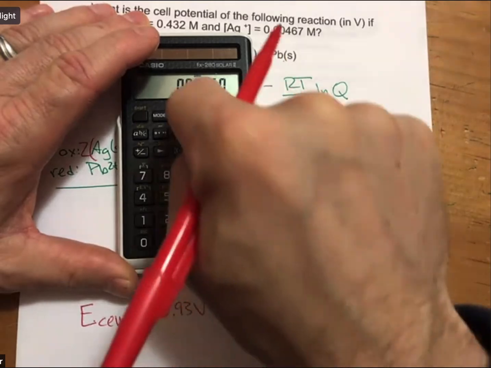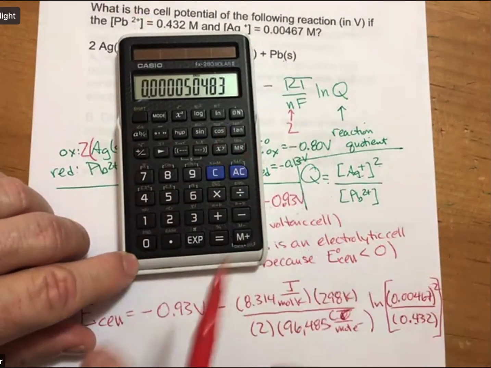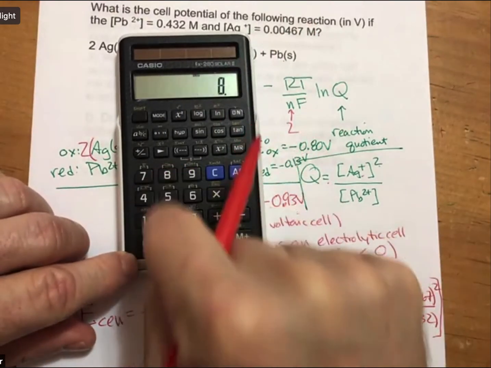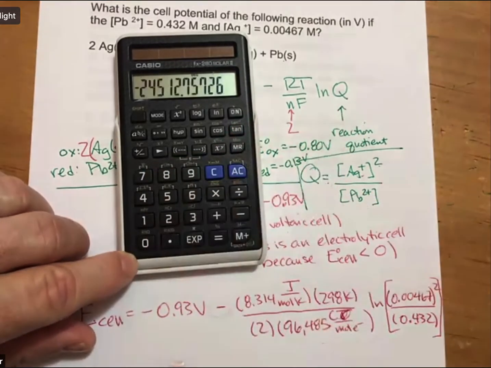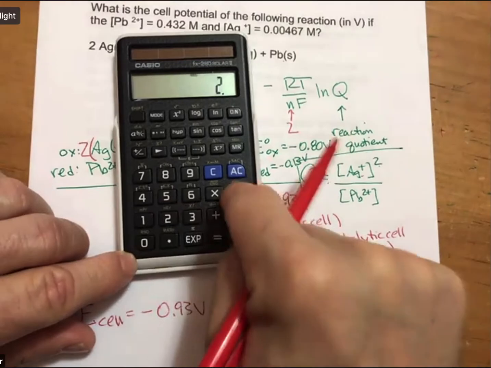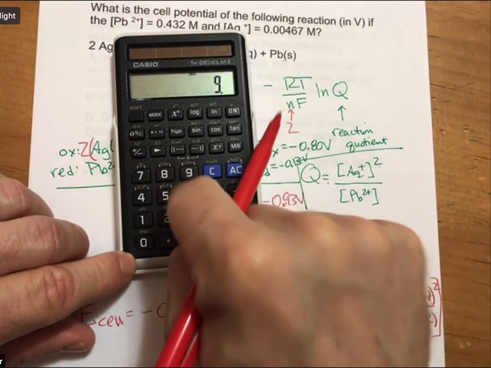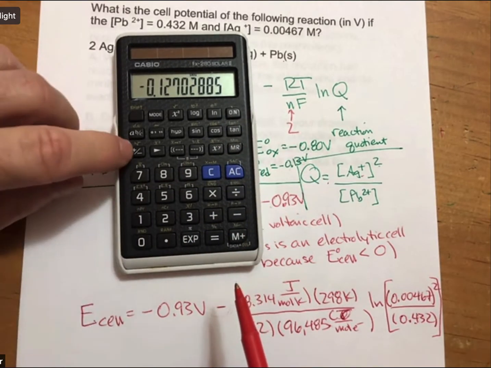0.00467 squared divided by 0.432. Take the natural logarithm times 8.314 times 298 divided by 2 divided by 96,485. And I haven't put in my minus sign yet.